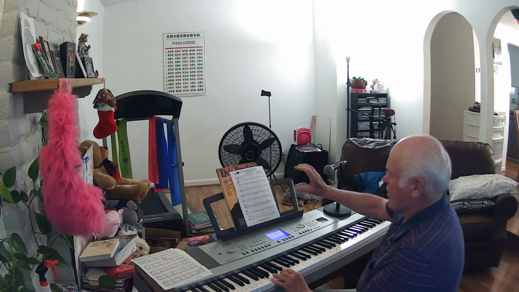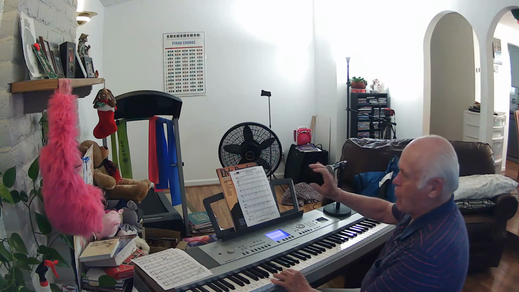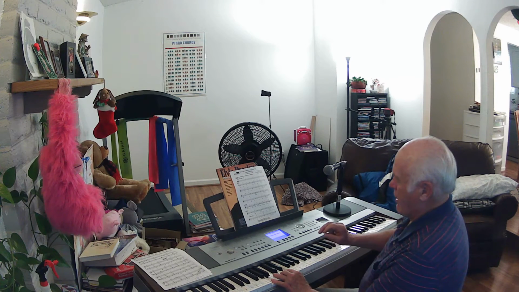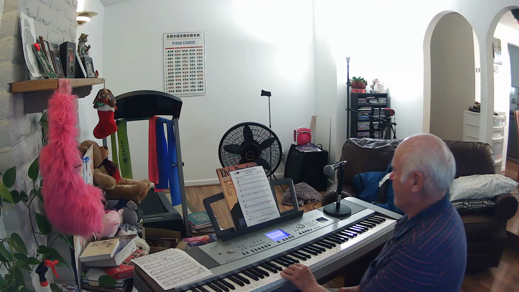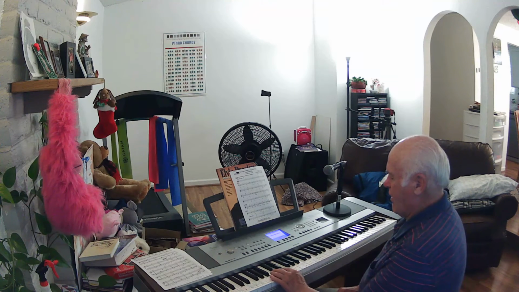So if the music says at the top, we're playing guitar chords, and if it says C, then you're going to play the C chord. If it says the A chord, then you're going to go every other note.